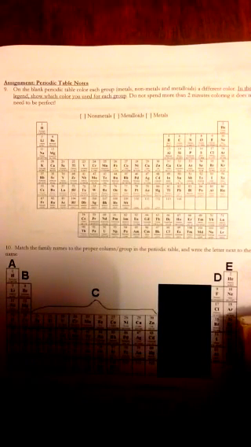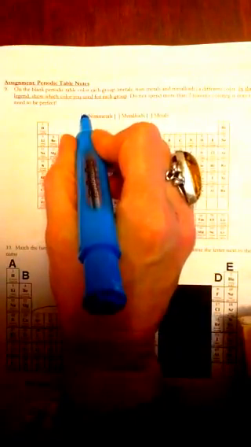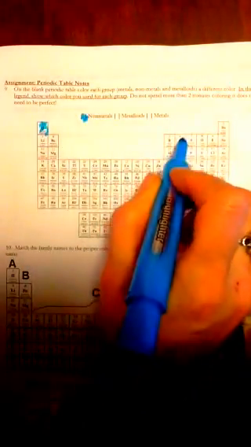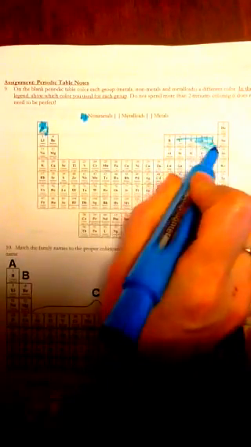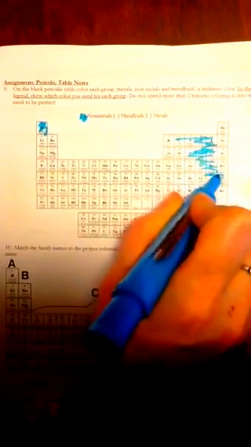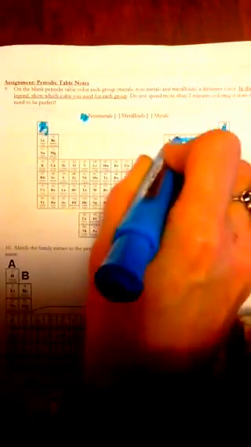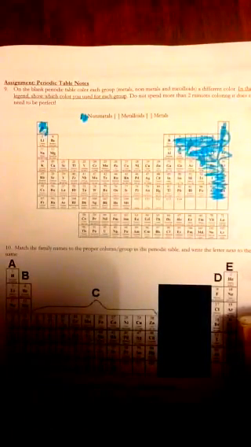So I'm going to go ahead and start with our nonmetals. I'm going to use this blue right here. So we're going to go blue. And we'll start with hydrogen, and then all over here is going to be essentially our nonmetals. Oh, that did not turn out, like I said, it does not need to be perfect.